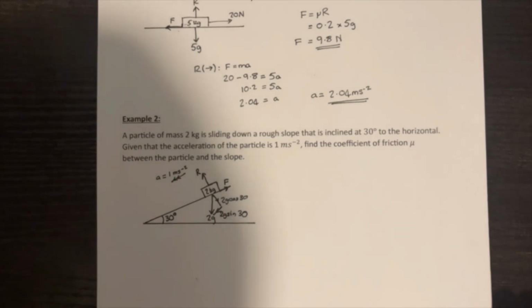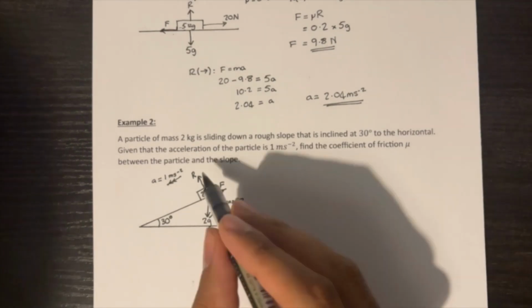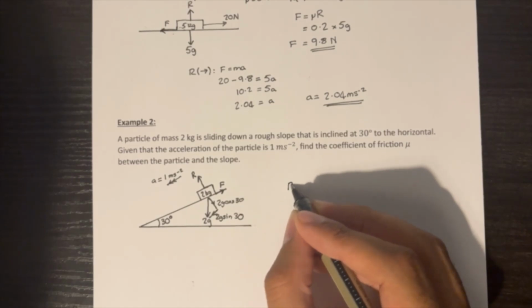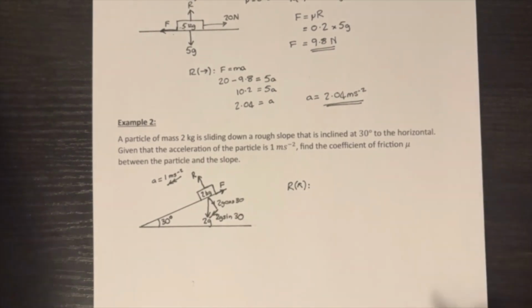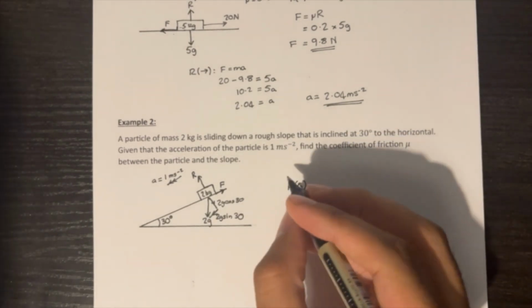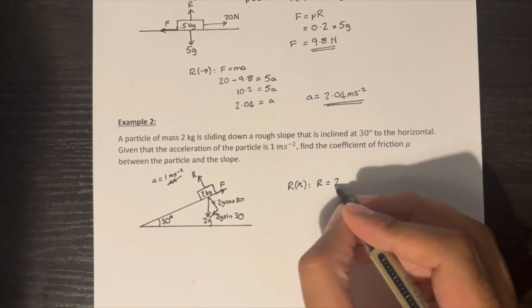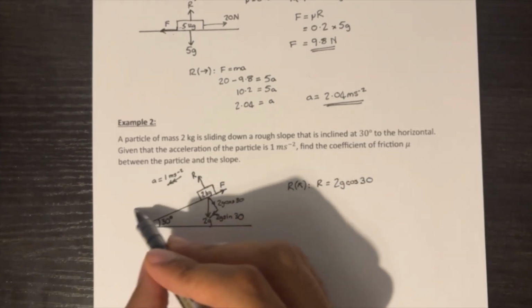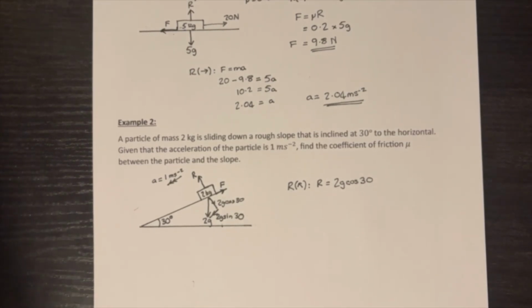So if I think about finding an expression for my reaction force, I can find that by resolving in the direction perpendicular to my plane. I've got R being equal to 2g cos 30. Again, because our acceleration is only happening parallel to the plane, we don't have any acceleration in that perpendicular direction.